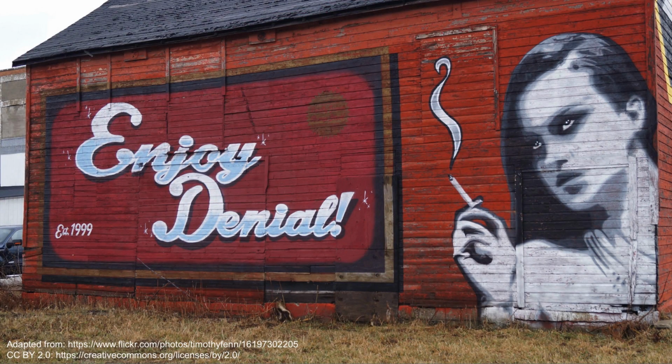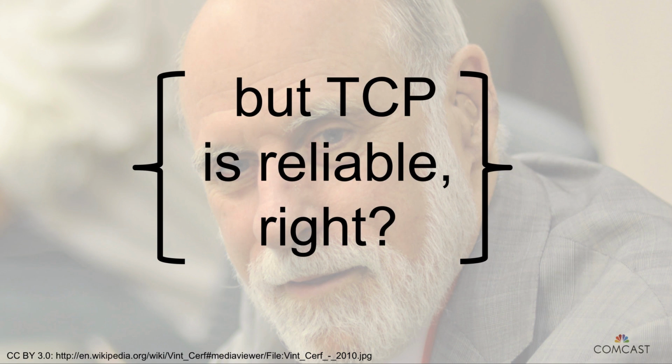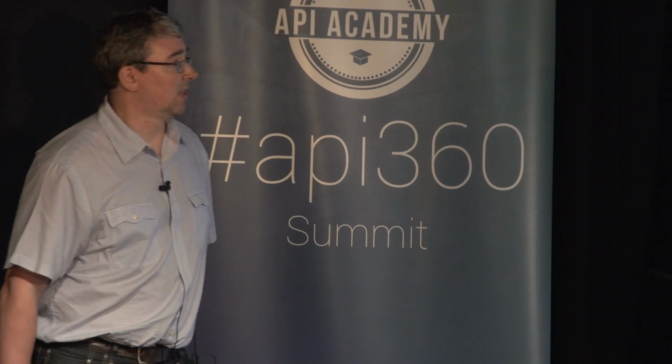So one source of denial is, Vint Cerf, he's a pretty smart guy, and I use TCP, right? So TCP is reliable. But how many people have experienced the TCP socket timeout? Did your data get sent? It didn't, right? So TCP isn't a magic bullet. It's not magical. So TCP isn't perfectly reliable.